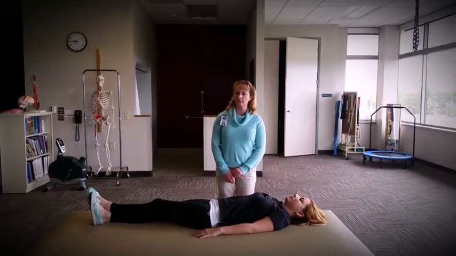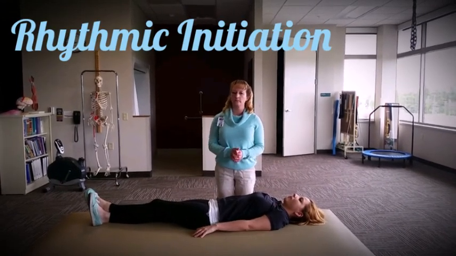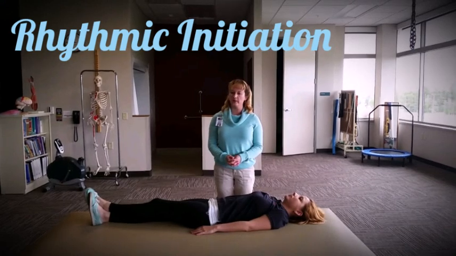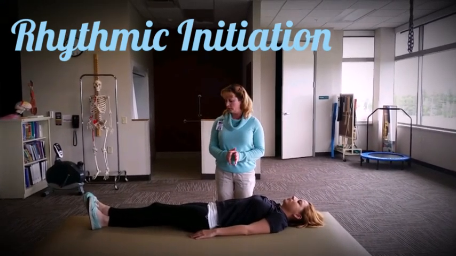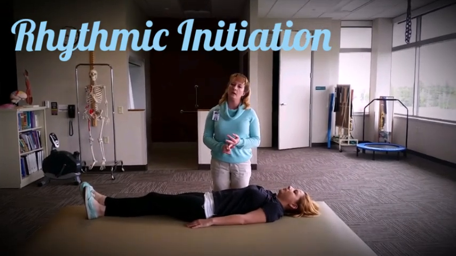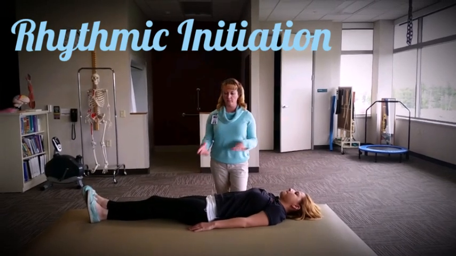This PNF technique I'm going to show you is called rhythmic initiation, and this helps the patient to develop initiation of muscle movements. It starts out with passive range of motion, and we're going to be using verbal cueing and manual contact, and then also having the patient visually track the movement.